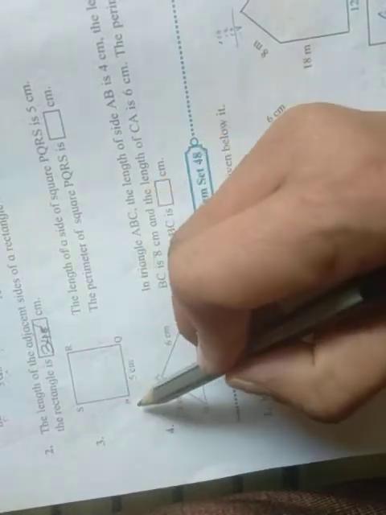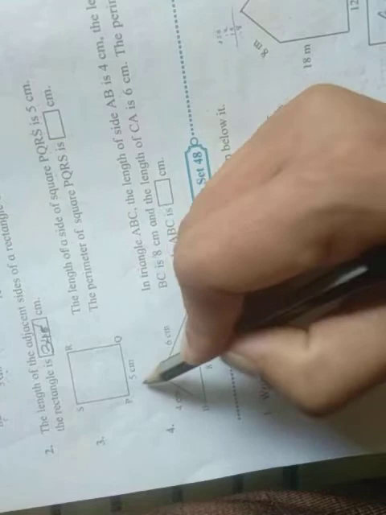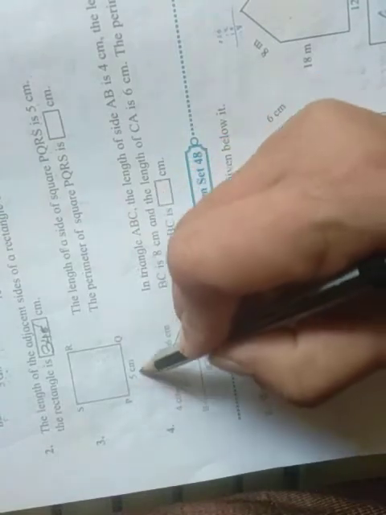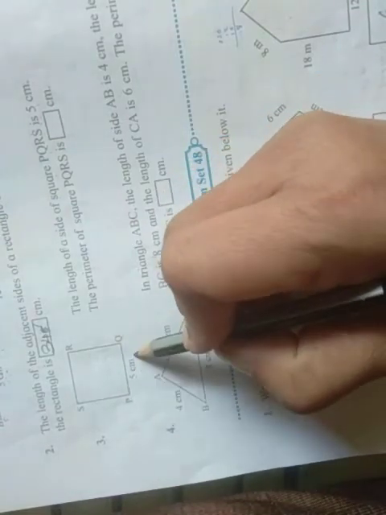So now this is regarding the two figures, that is rectangle only. Let's see about the square now. Third question: the length of a side of a square PQRS is 5 centimeter. So here what is given? The length of the side of PQRS is 5 centimeter. Now here, if you see, this is a square, and the length of only one side is given as 5 centimeter.